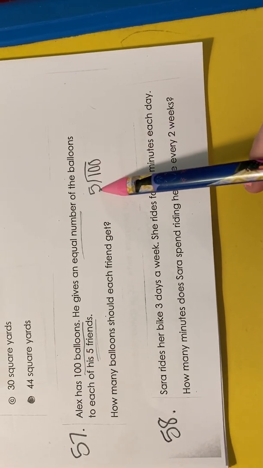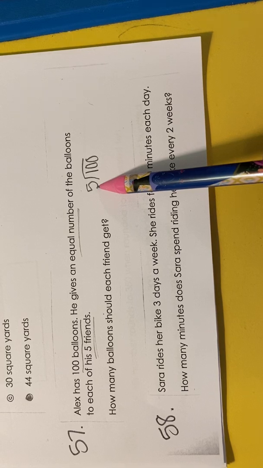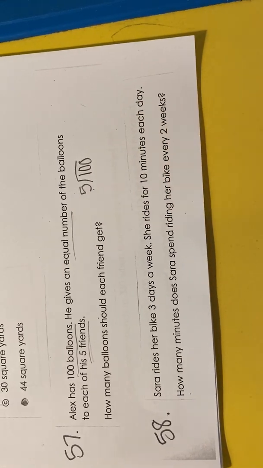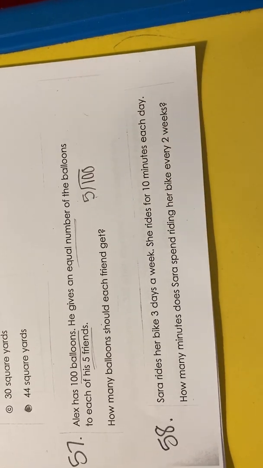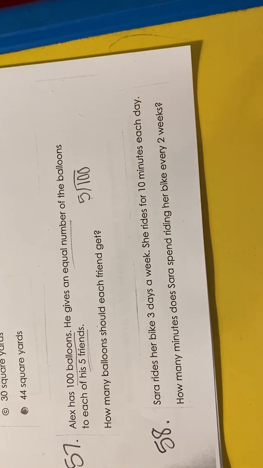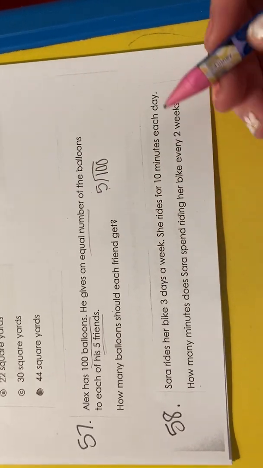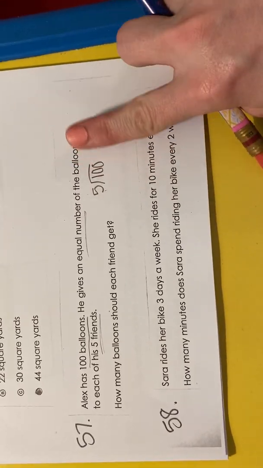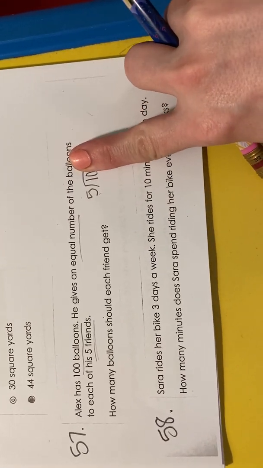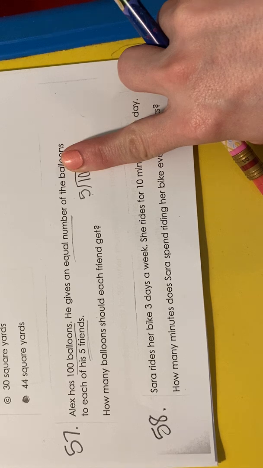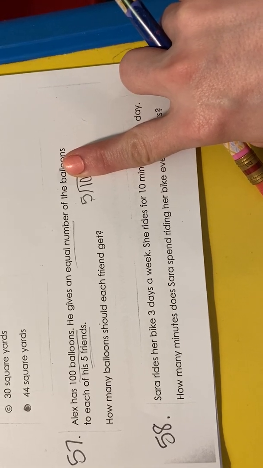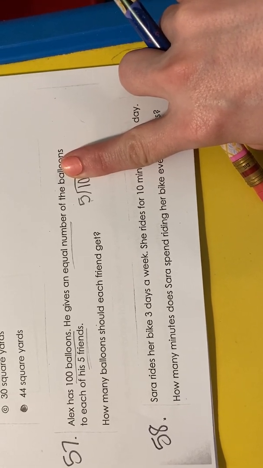So if we're going to divide 100 by 5, that means we're going to have to figure out how many 5s can fit into 100. So if I skip count by 5s to 100, I'm going to figure out that that would be 20. Another way I can do that is by taking off the 0 on the end here. And I know that if I have 10 divided by 5, that would be 5 10s. So it would be 2.